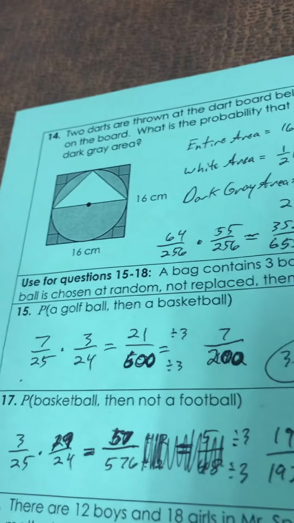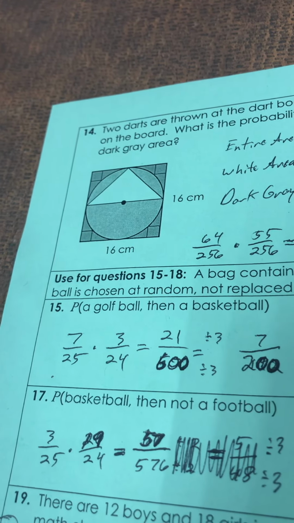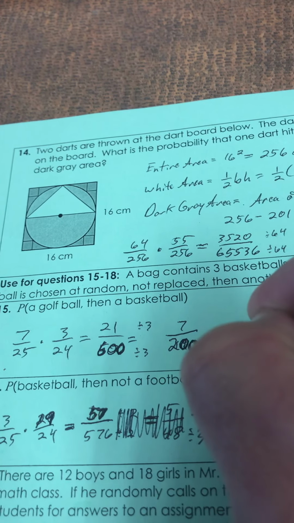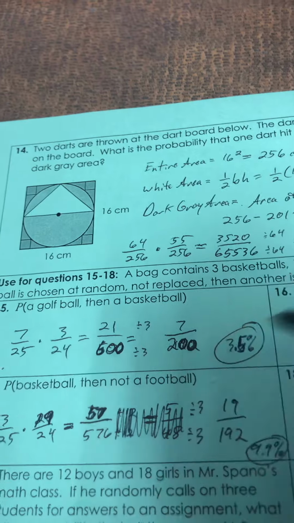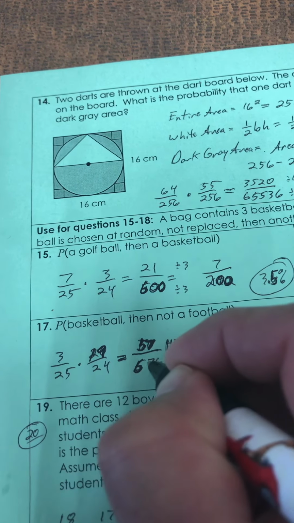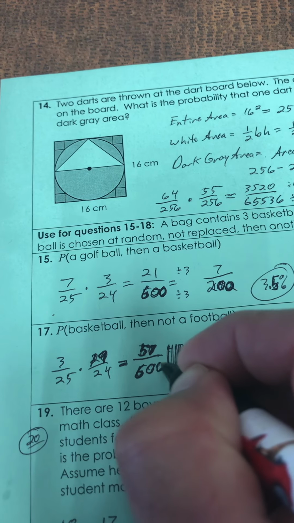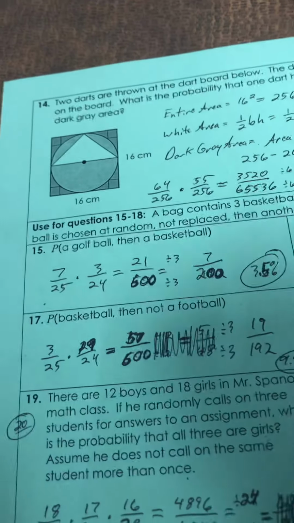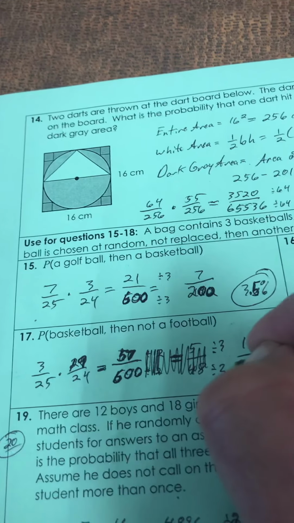And it's not going to be 3.6. It's going to be a little bit different. It should be about 3.5%. So 3.5%. I don't know why I had 576 there. That is odd. So 600. And I think I would still divide by 3 to get 200.